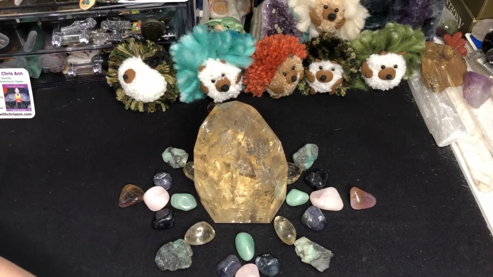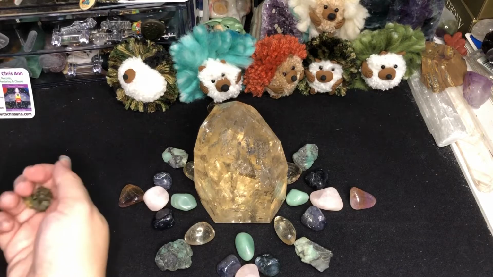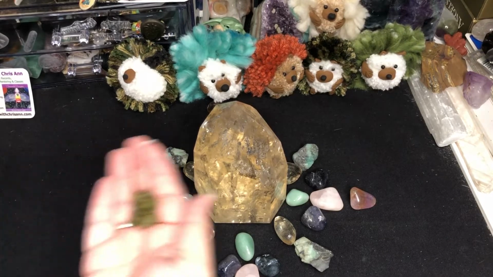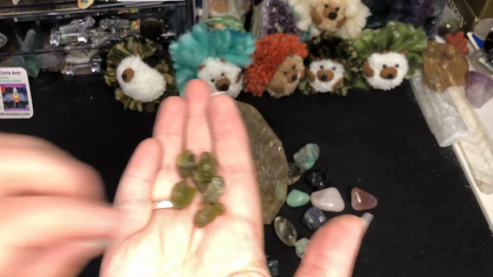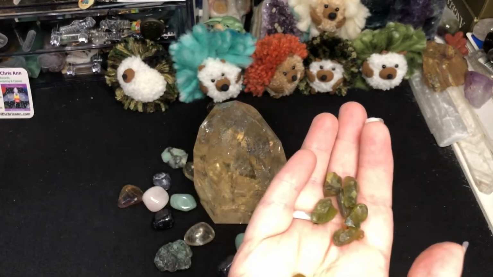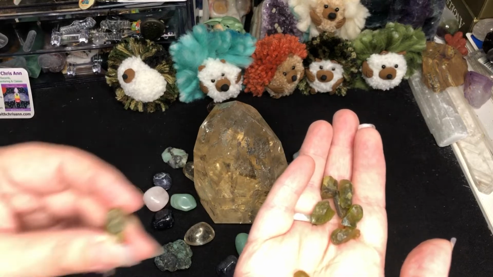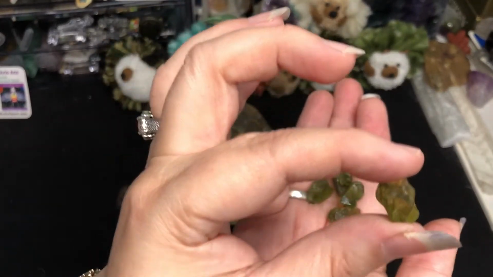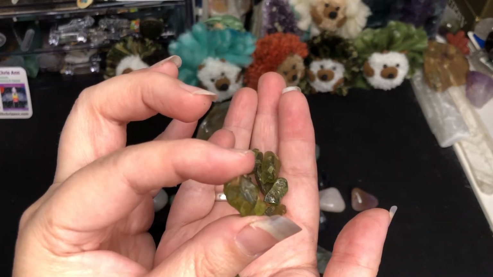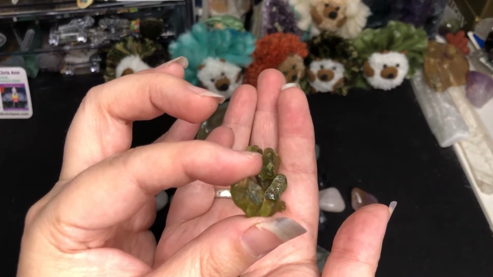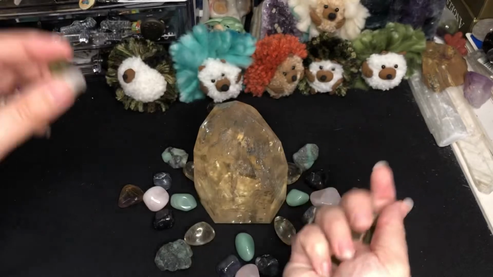The next stone that we are going to use is peridot. Peridot is another one that I've had a little bit of a hard time getting my hands on. So, if you have some of this in your stash, wonderful. Peridot is the stone of luck in love, in business, and in health. It is really good for abundance in all of those.